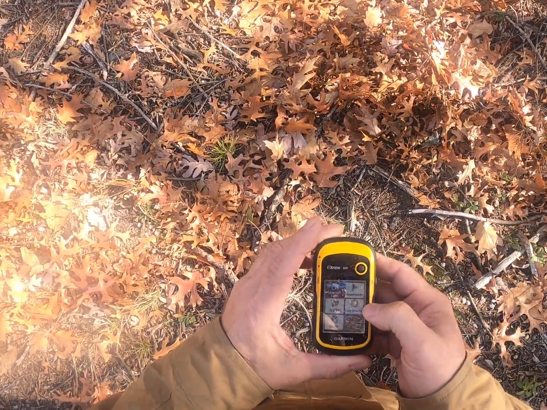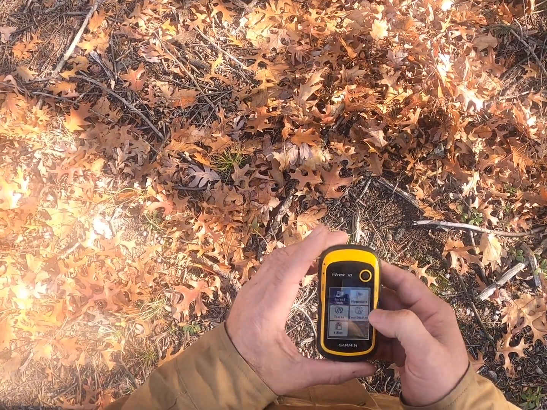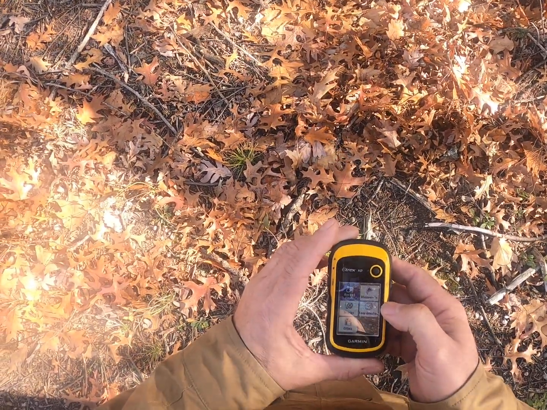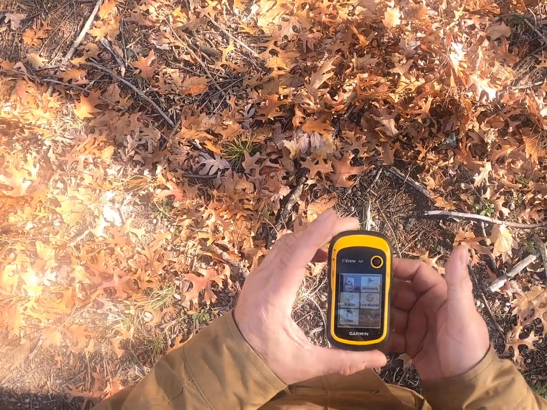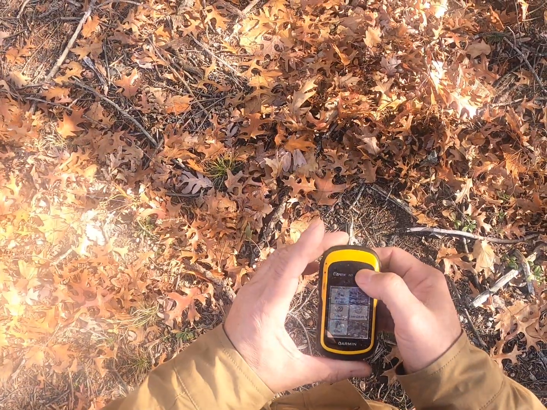But I could also enter coordinates. So if I had a set of latitude and longitudes or UTMs that I wanted to type in, I could do that there. I could follow an existing track, etc. So I'm going to go to waypoints, select waypoints.